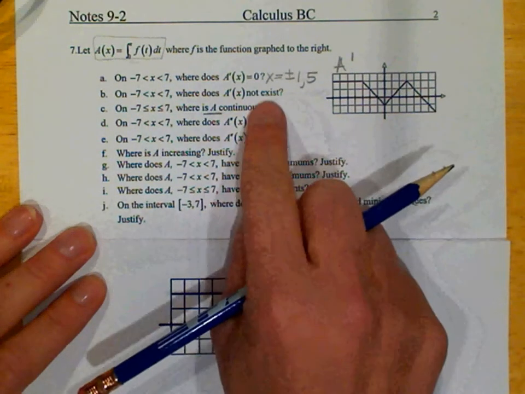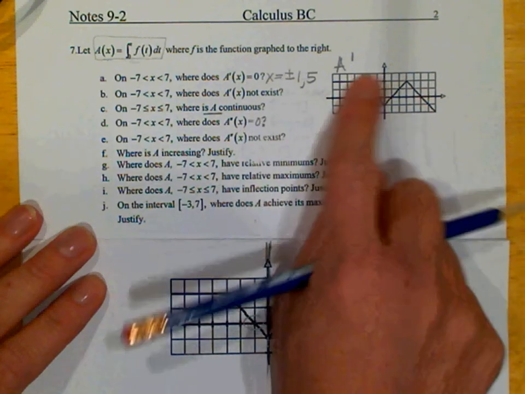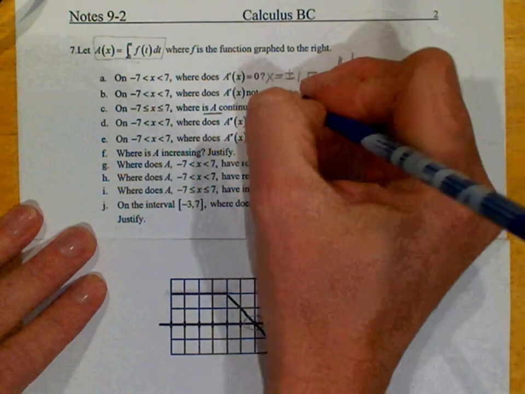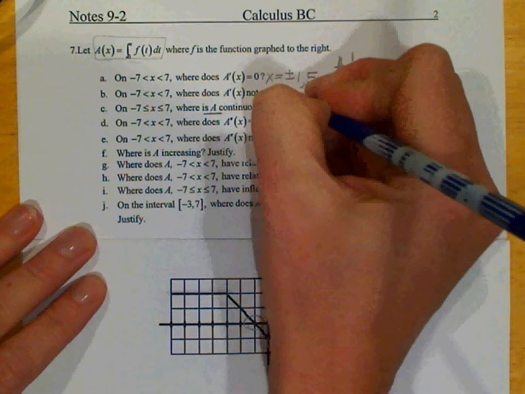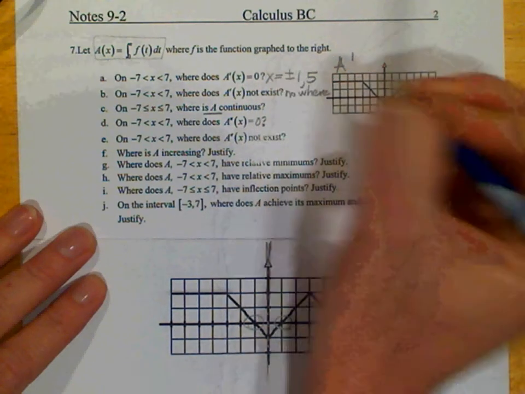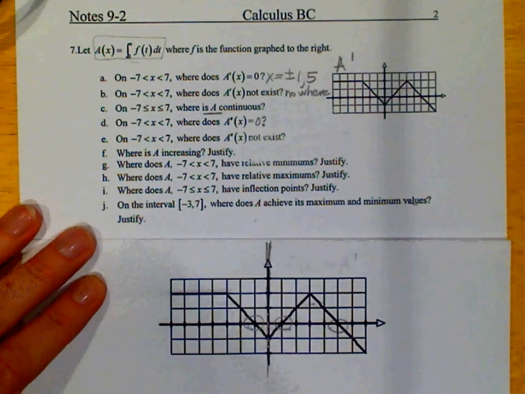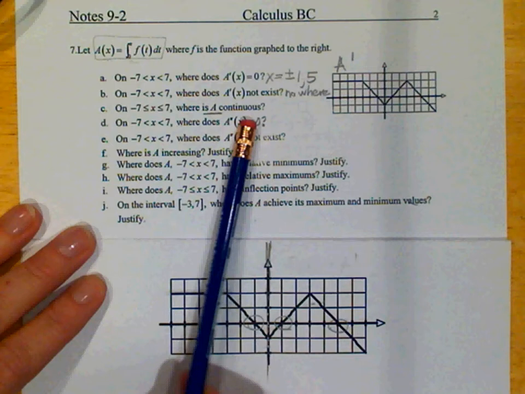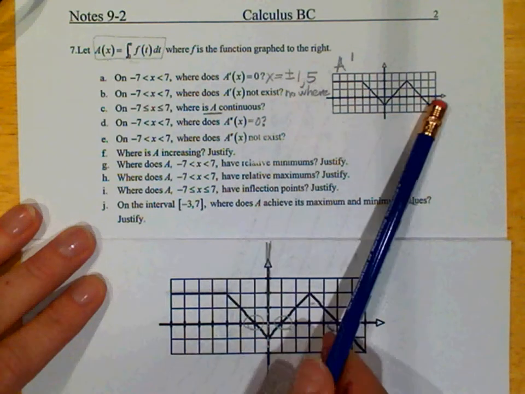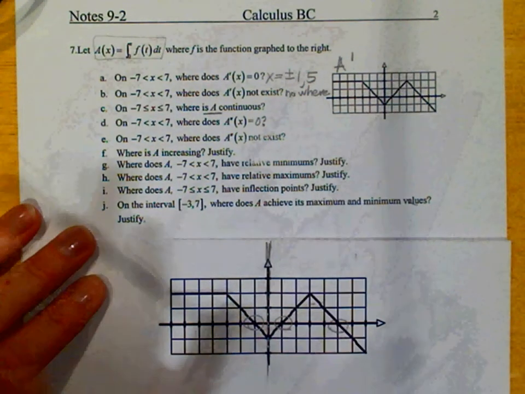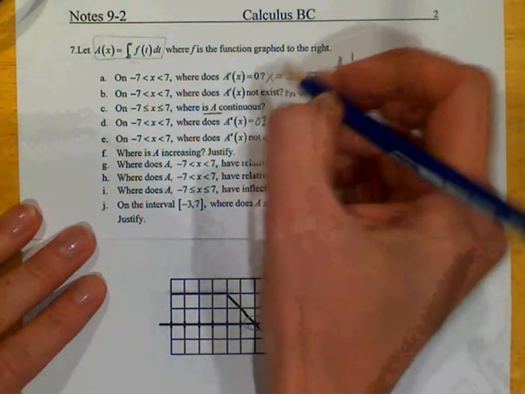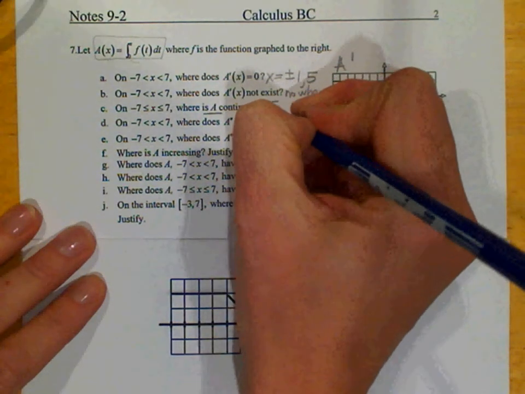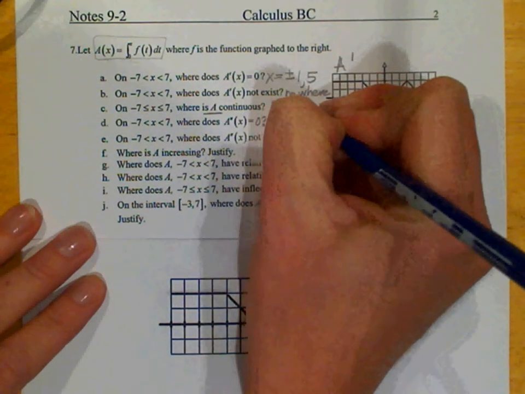Where does a prime not exist? Well, this graph exists everywhere, so that would be nowhere. Where is a continuous? Well, if you remember, differentiability implies continuity. So if the function is differentiable everywhere, which it is because the derivative exists everywhere, then this is continuous everywhere on that closed interval from -7 to 7.